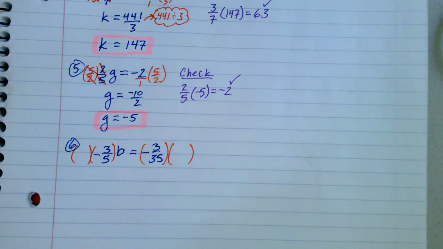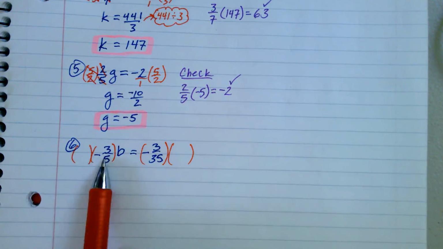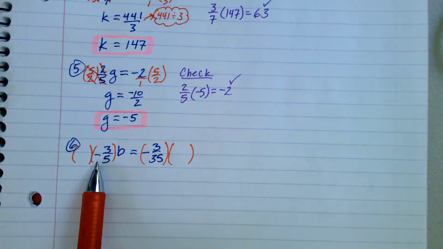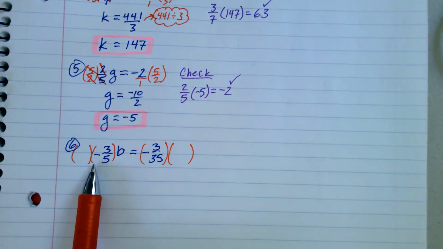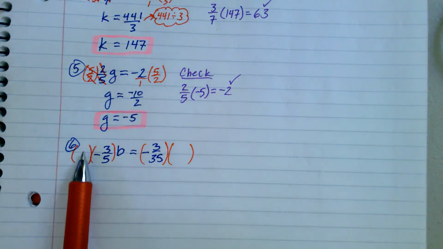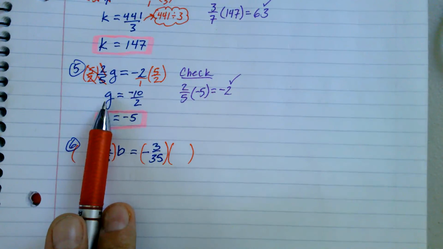Let's think it through. And here's how I want you to think about it. When I multiply these two reciprocals, do I want a 1 or a -1? What do you think? When I multiply my reciprocals, do I want to end up with 1 or -1?